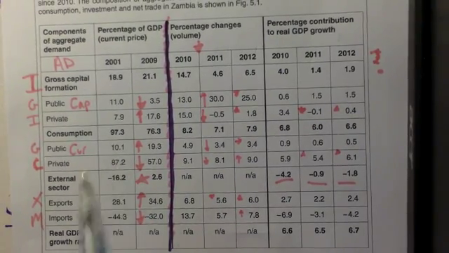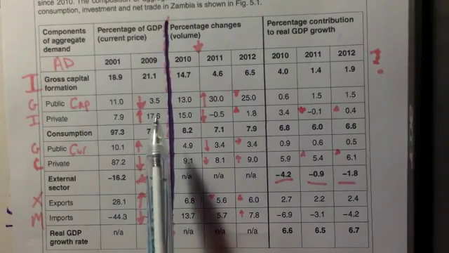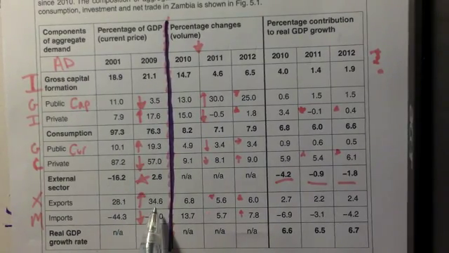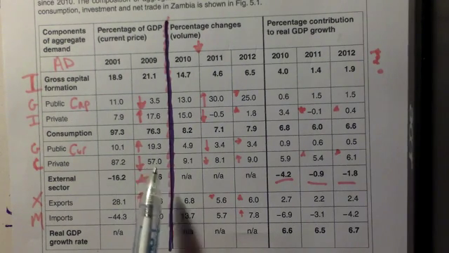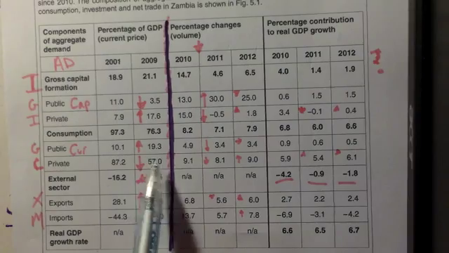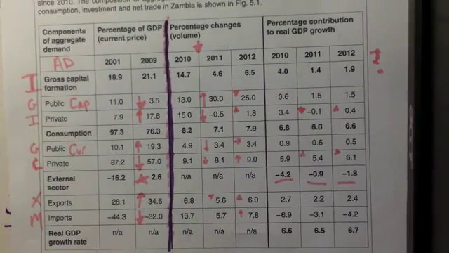So it's a positive, a rebalancing of Zambia's economy towards private sector investment, a positive trade balance, and less reliance on consumption, which is becoming less significant to the economy. So it's kind of a positive picture up till 2009.